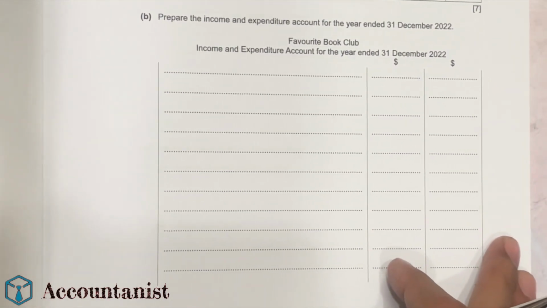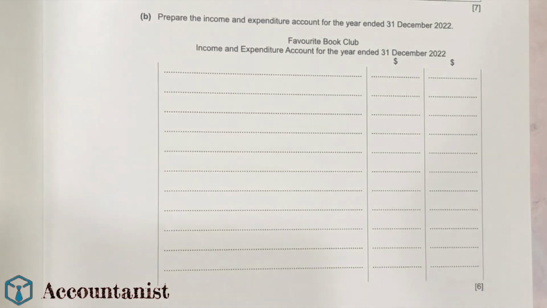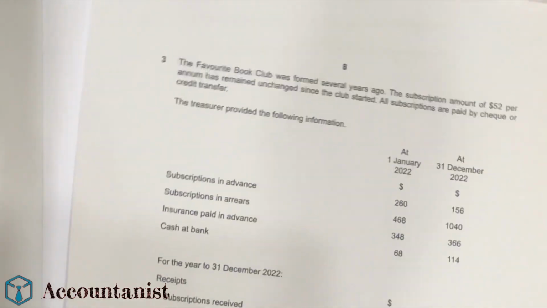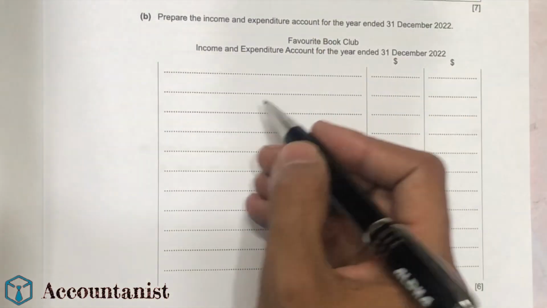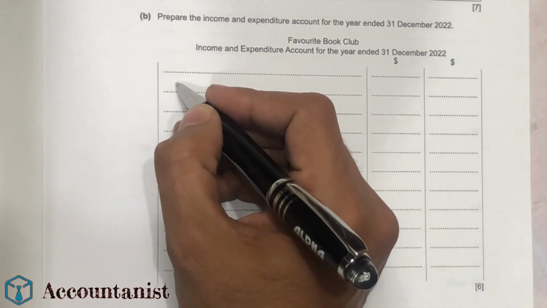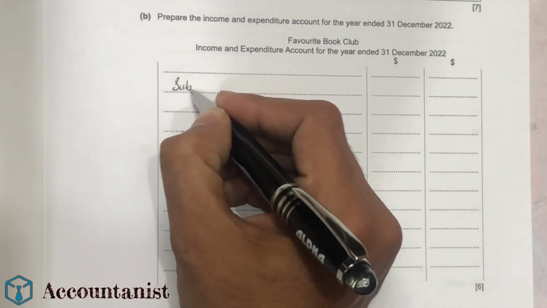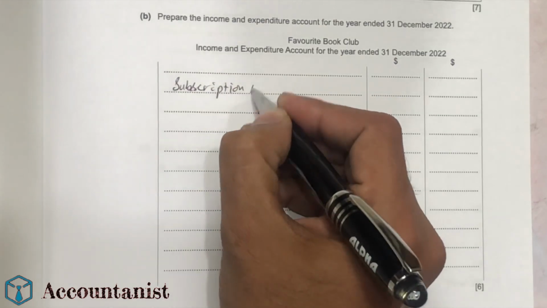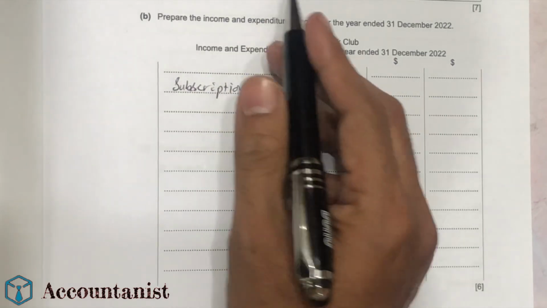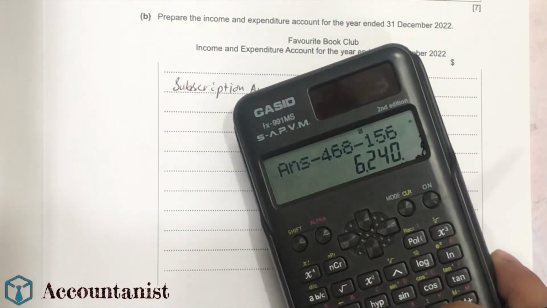Moving on to the next part, it says that we have to prepare the income and expenditure account. So the information will be starting from the subscription account balance that we have calculated on top. So subscription account, so that was 6240 that I have just calculated.